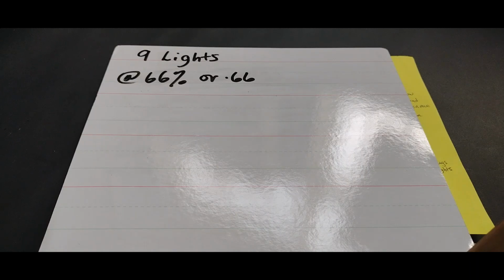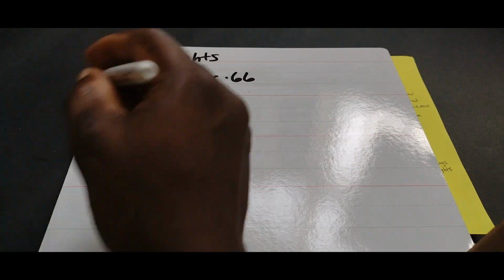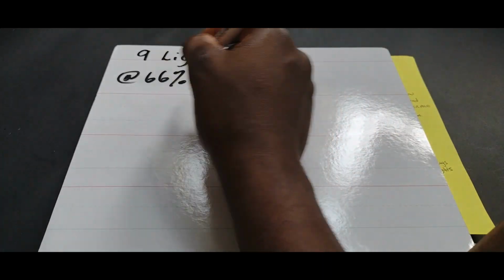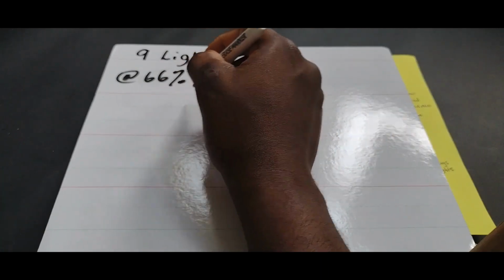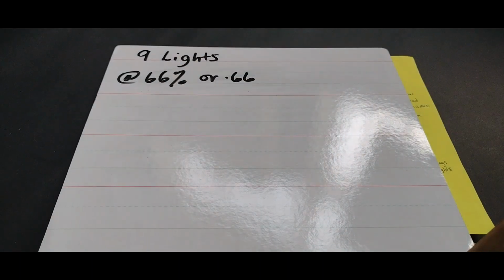Now we will assume that all the lights are 100 watts because that's the highest domestic light a person would purchase for their home. Multiplied by 9 lights.